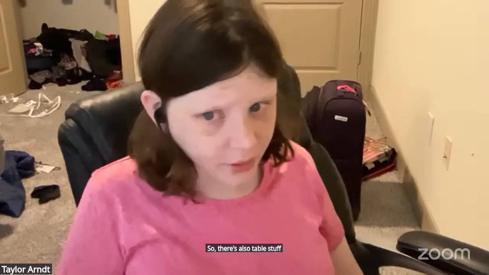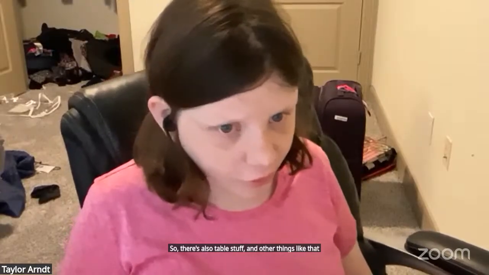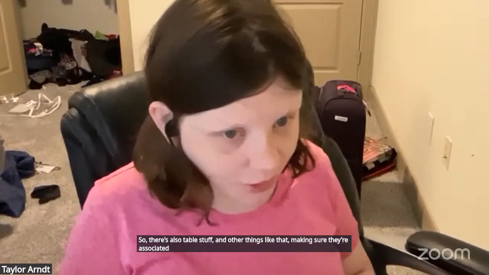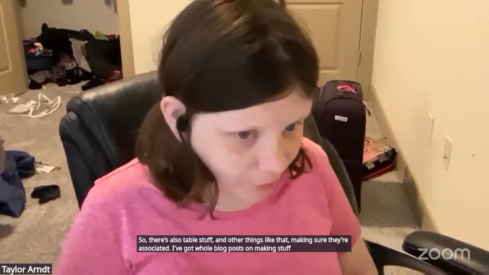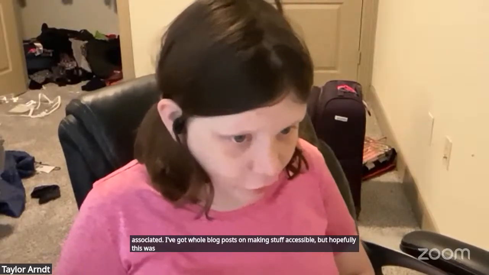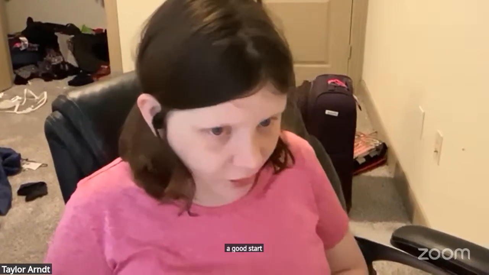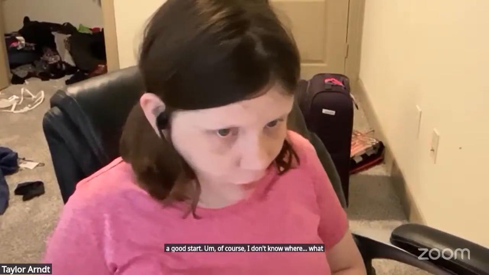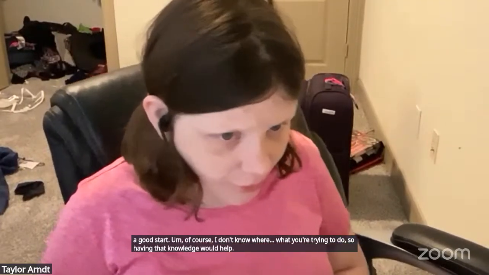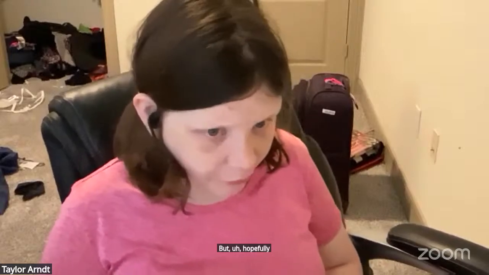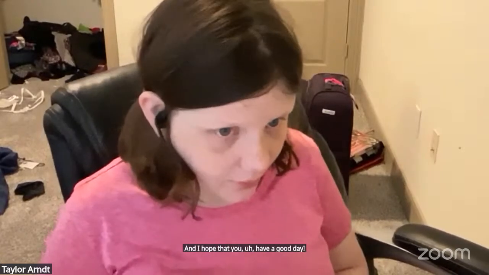There's also table stuff and other things like that, making sure they're associated. I've got a whole blog post on making stuff accessible, but hopefully this was a good start. Of course, I don't know what you're trying to do, so having that knowledge would help. But hopefully that was helpful for you, and I hope that you have a good day.